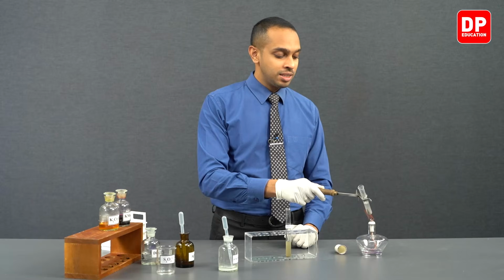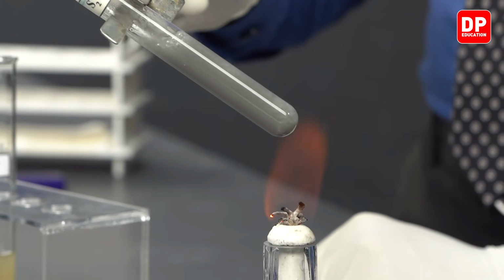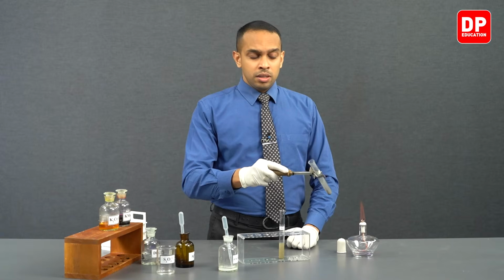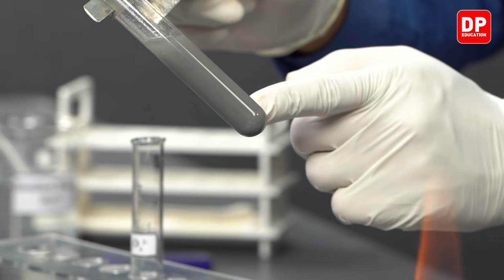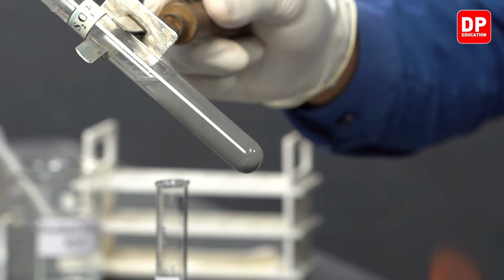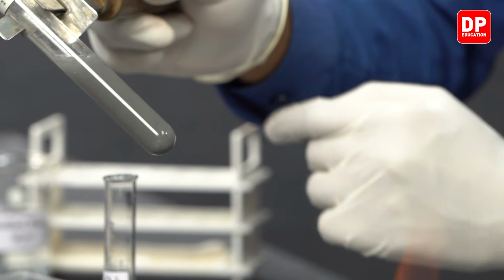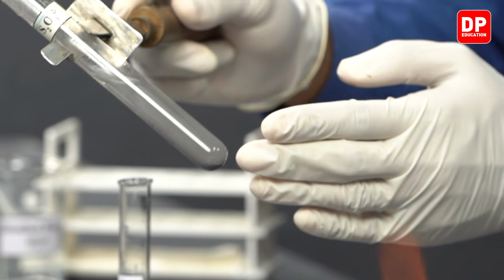It is now more towards a black color. Now, students, you can very clearly observe there is a dark gray precipitate here. That is because the majority of it has now turned into lead sulfide, which is a black color precipitate.